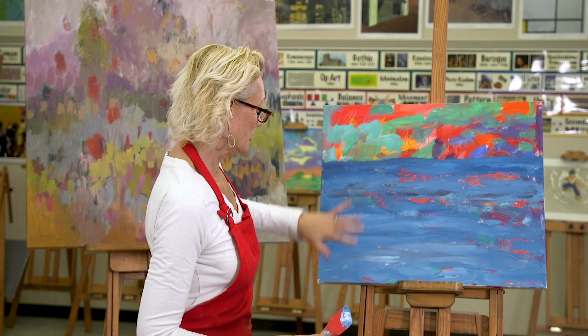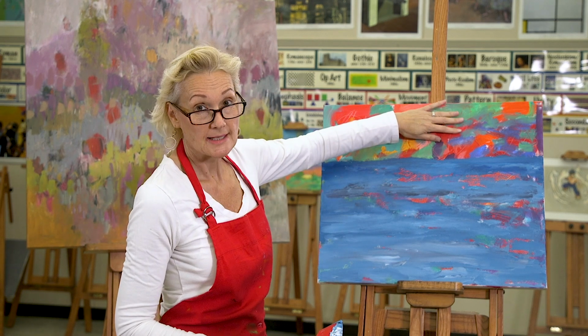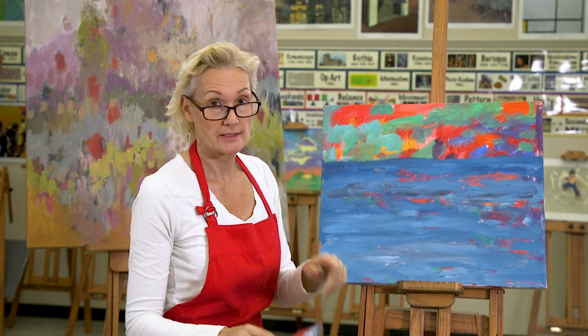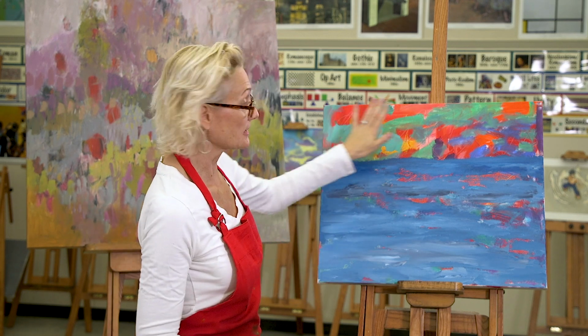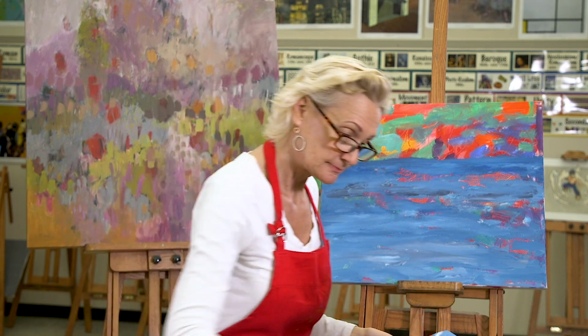So I think we've got a good first coat going on here now. I'm going to go ahead and work on the sky. So we're going to be adding a lot of white to the paint we've already got on the palette, and that's going to lighten up this area. And once we're done with that, we'll dry the entire piece, and then we'll continue.